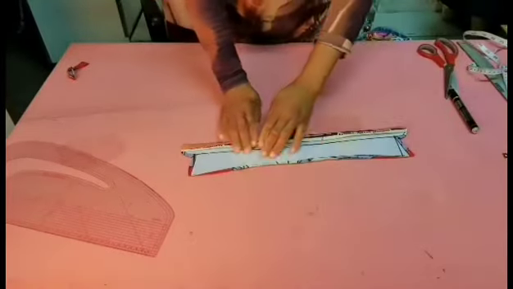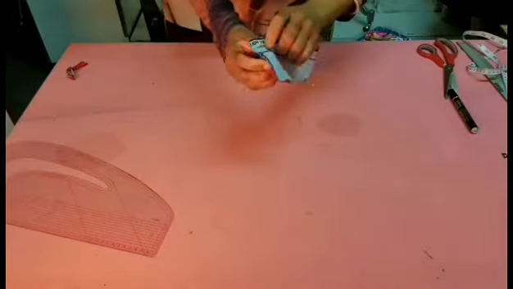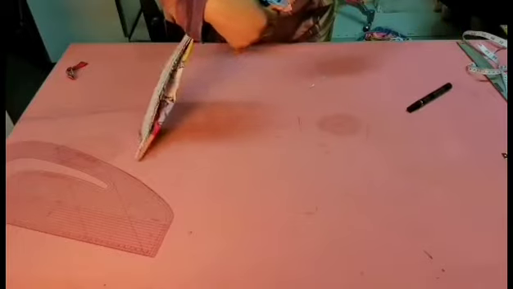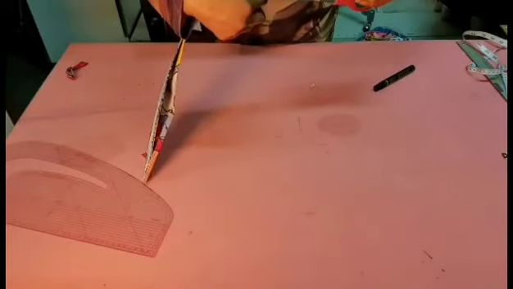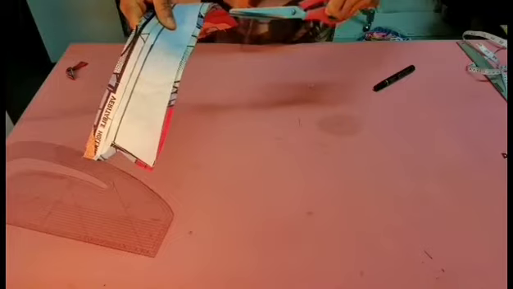So now guys, have you seen I have sewn it all through? So now I'm going to open it up and also try to notch all those areas so that it can be easy to turn all the corners.